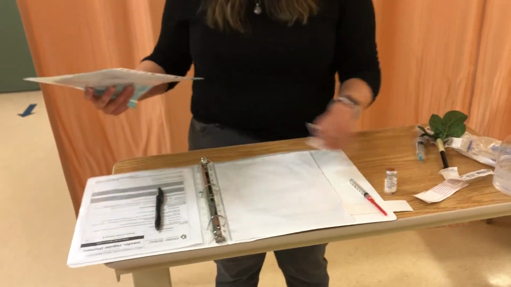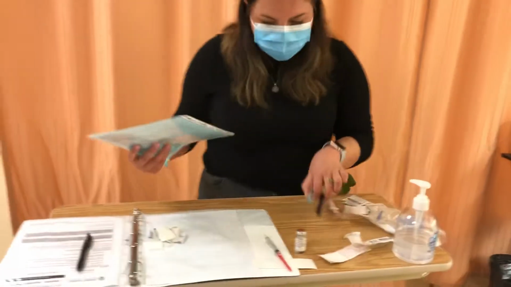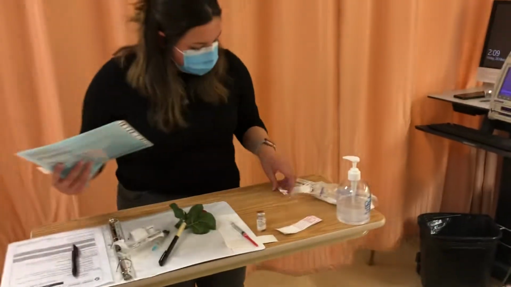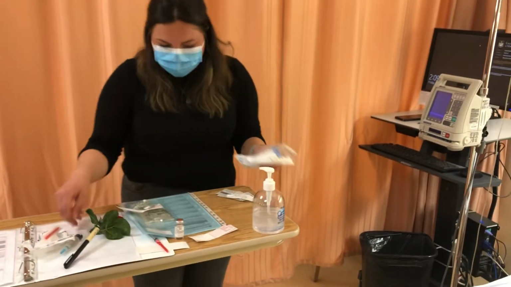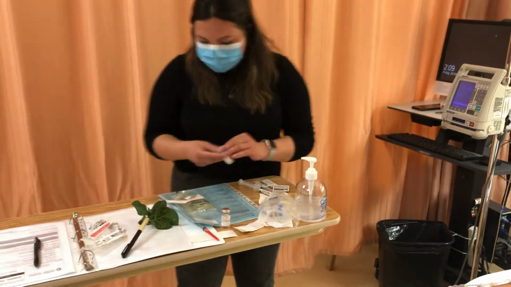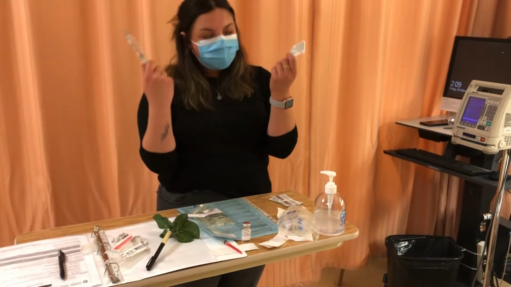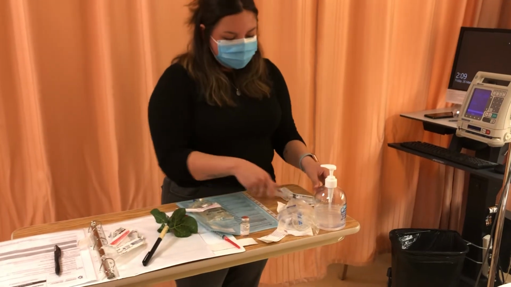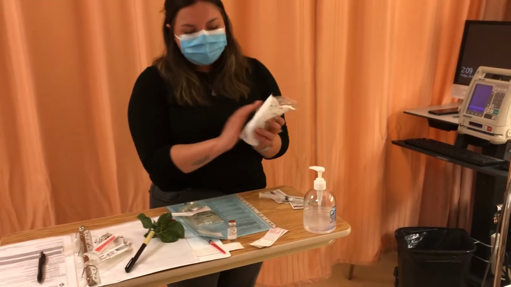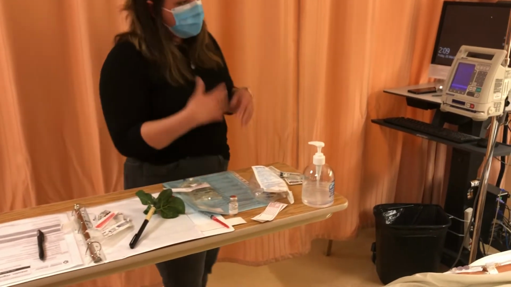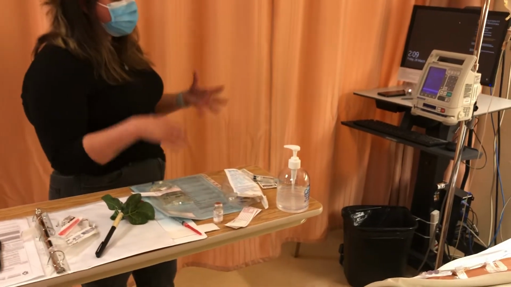So now that my checks are complete, I can go to the bedside. To the bedside, I'm bringing a swab, a syringe to ensure the patency, and some portless tubing. So I'm entering my patient's room. I'm doing my entrance safety check.